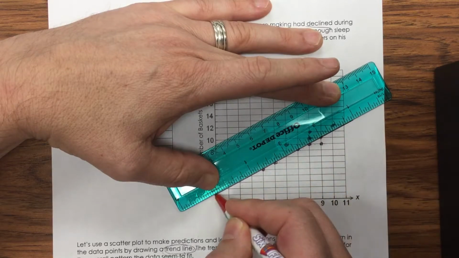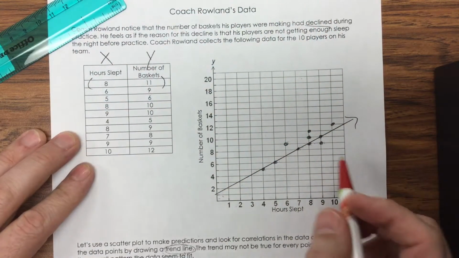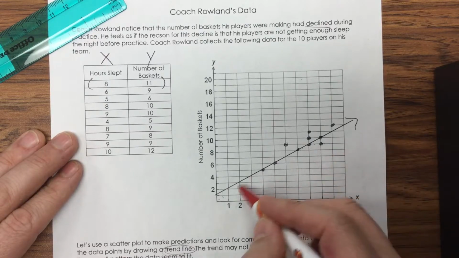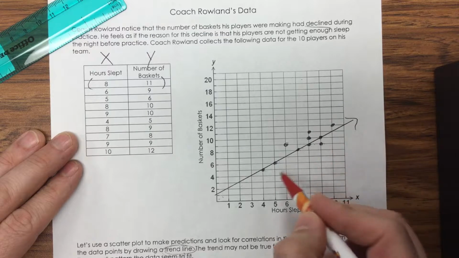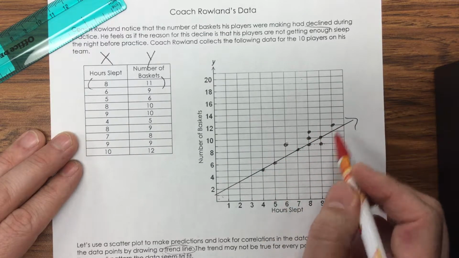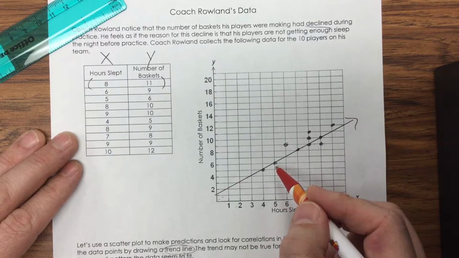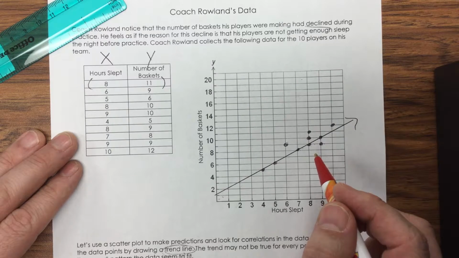Now, one trend line might be different than the other. The goal is that you have something that is reasonable. This one I went through several points. I have a few below and I have a few above. When you can actually do a trend line in the calculator, which I'll show you later, it will give you as exact a trend line as possible.